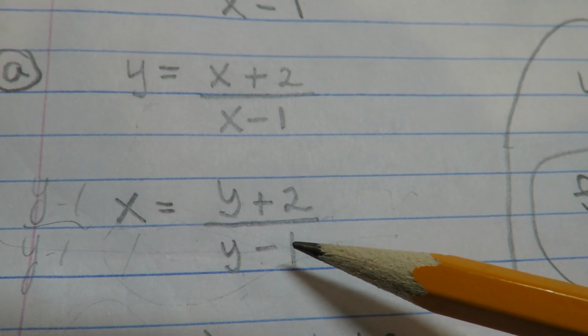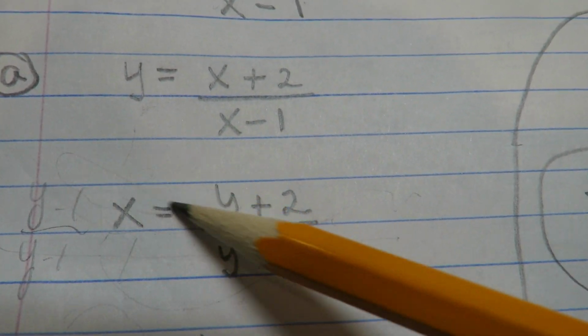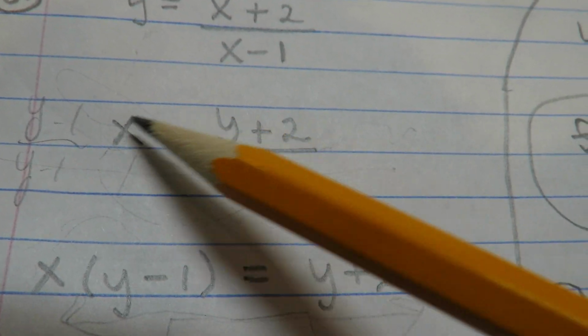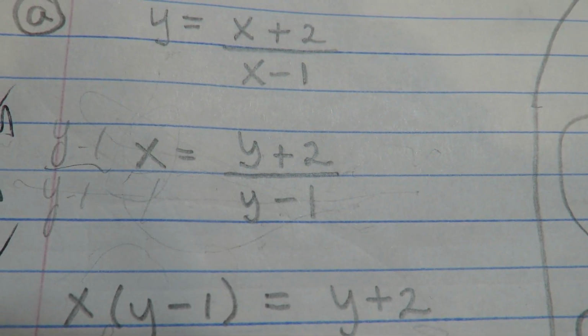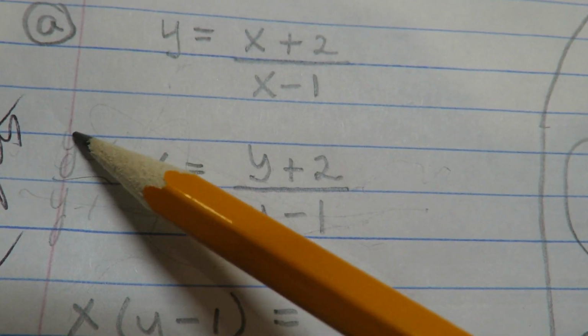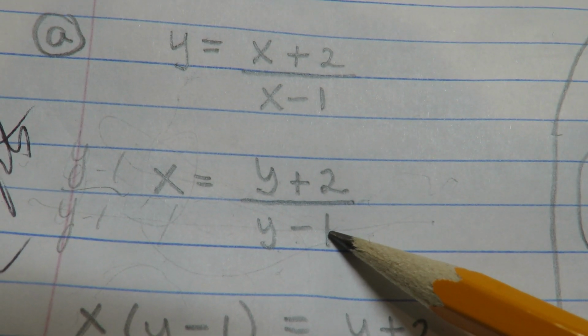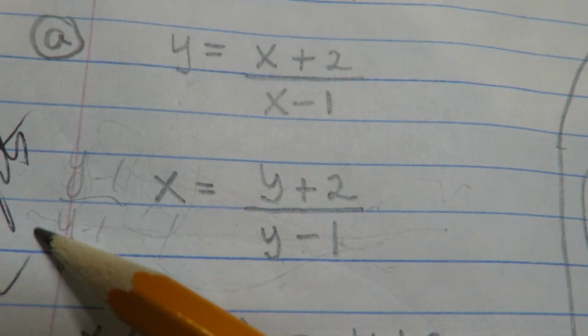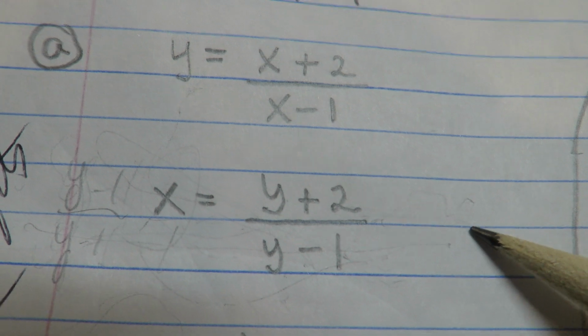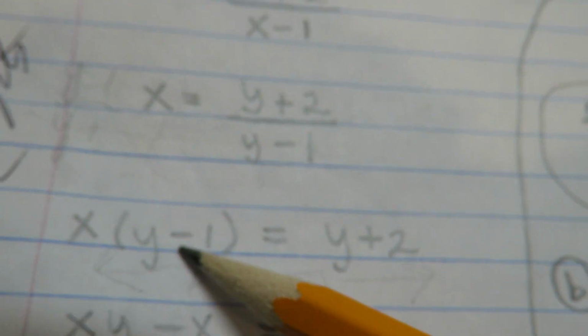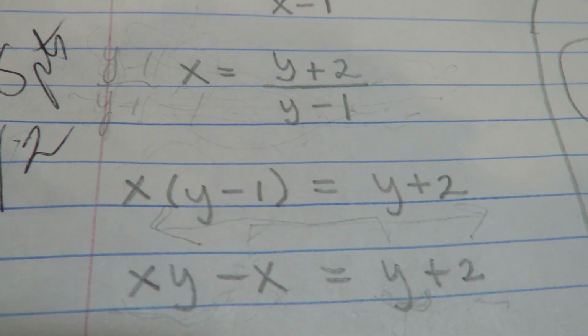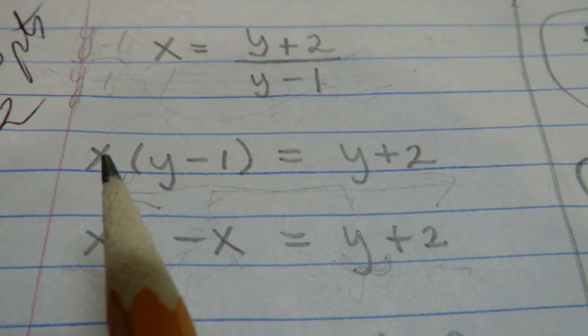So there's two ways students do this. One way they do it is they cross multiply. That's the way my brain likes to do it. It does this x times the y minus 1. The other way students do it is they get the LCD, which is y minus 1, and they multiply it up, down, and then they cross out the bottom. And that gives you the same thing. So it's up to you how you want to solve that.